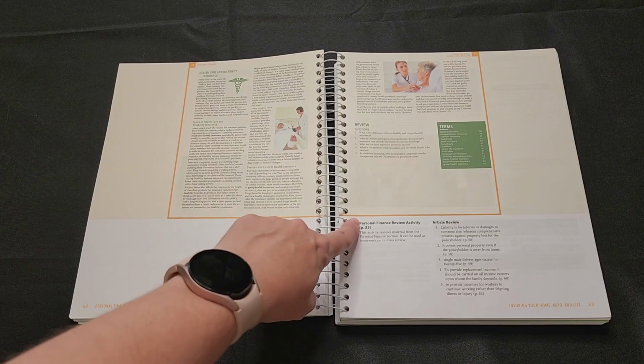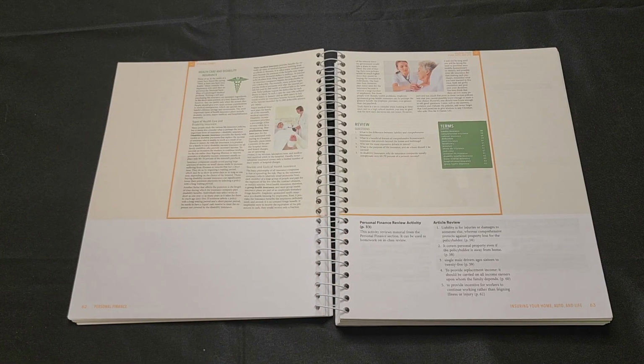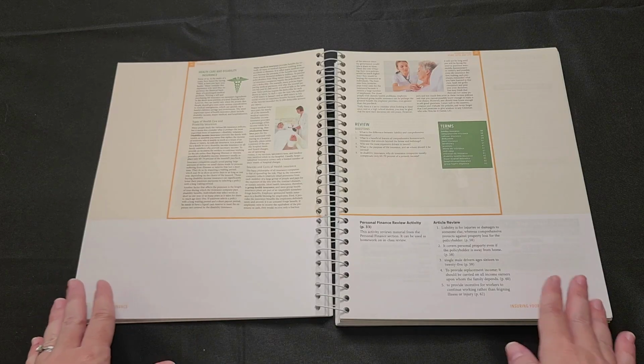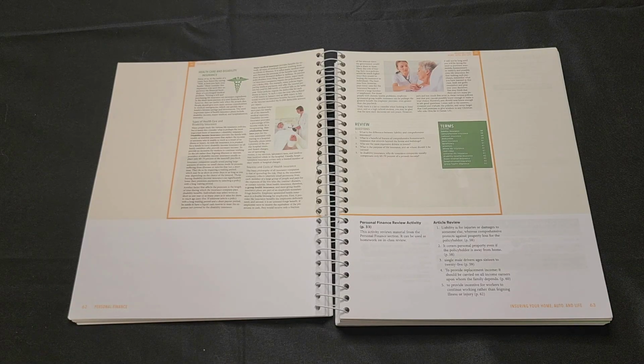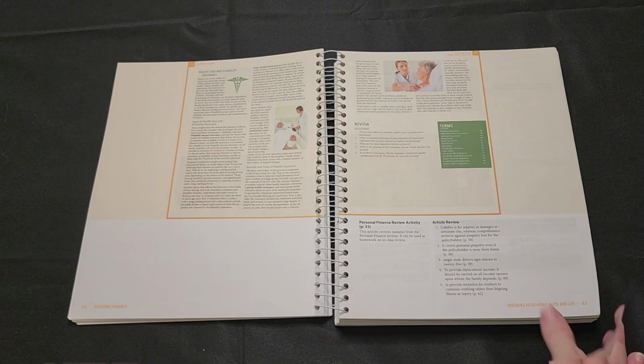There will also be pages in your child's activity manual that will correspond to the personal finance articles. You can choose to have your student read and interact with the material in the personal finance articles as they come up throughout the course, or you can opt to save them and create a personal finance unit to be taught at the end of the course.